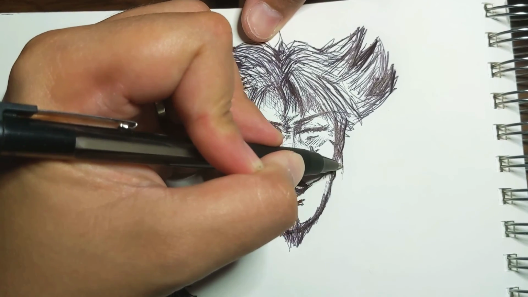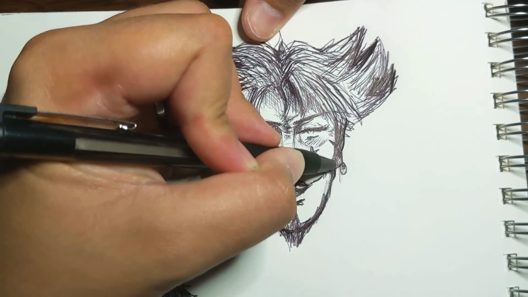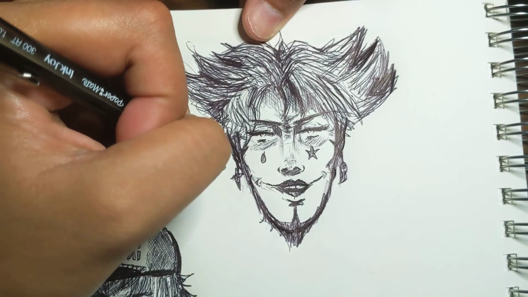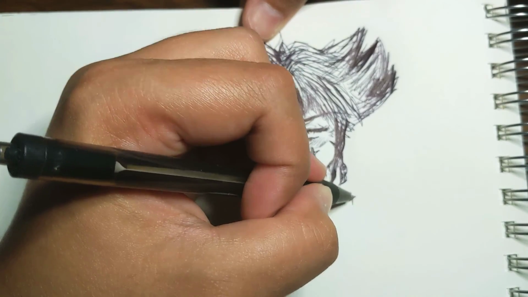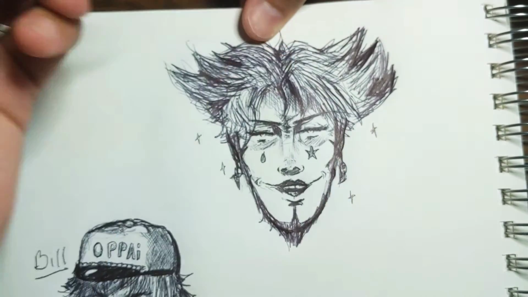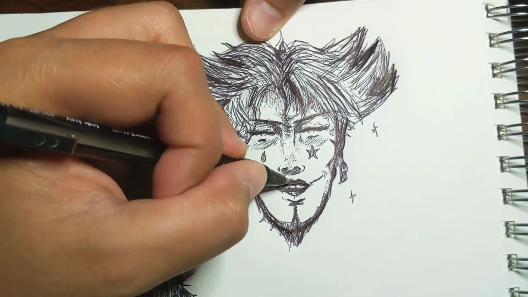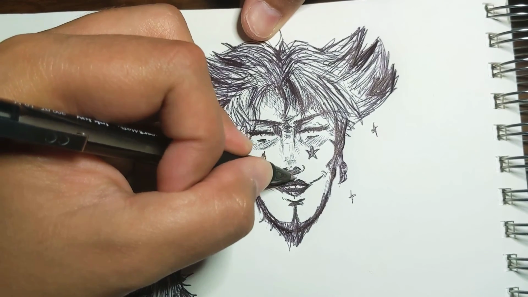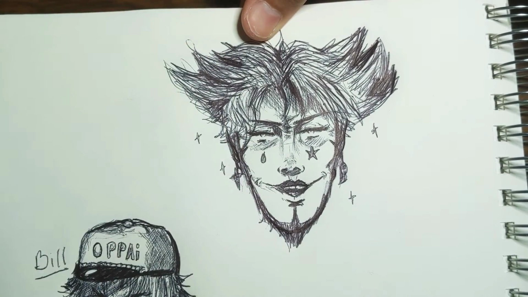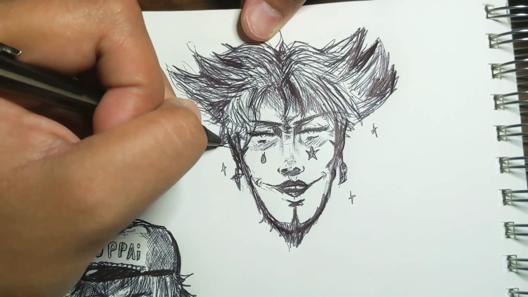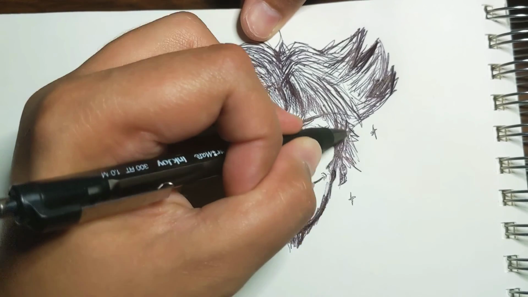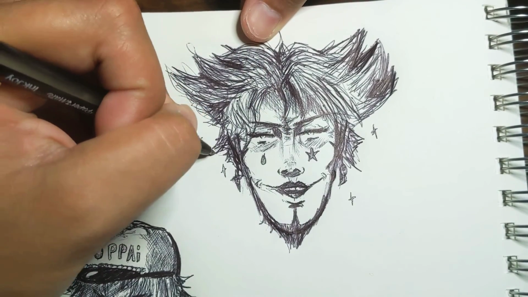An earring over here too. Maybe it shines. So obviously this character is highly influenced by Hisoka from Hunter x Hunter. Just to give it a little background hair here. There we go. Just like this. Nothing fancy. There we go.